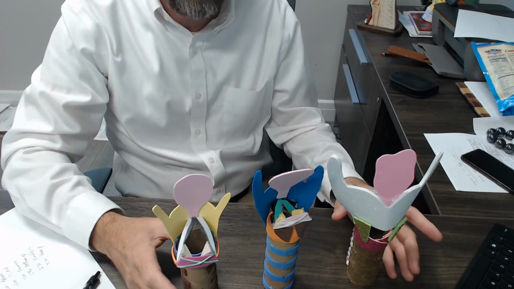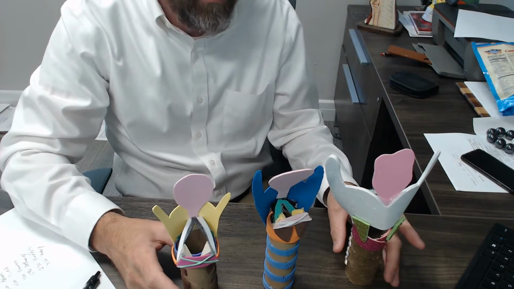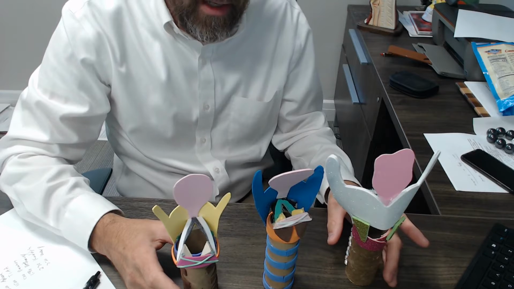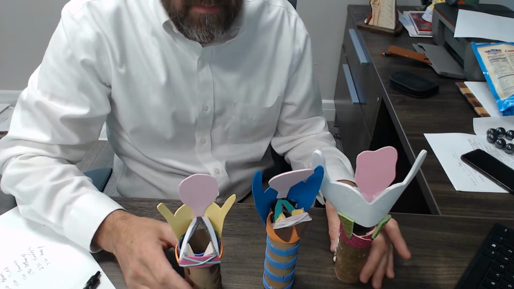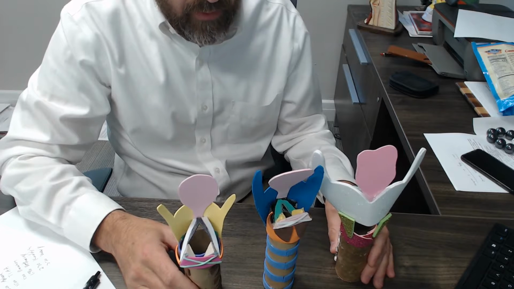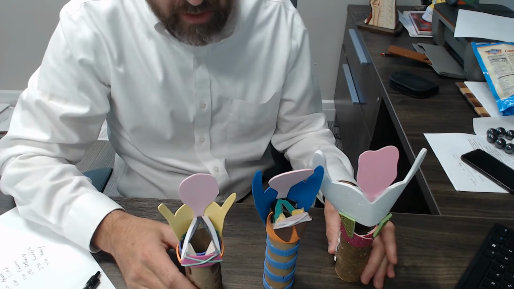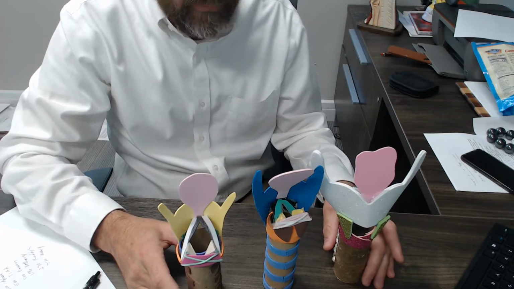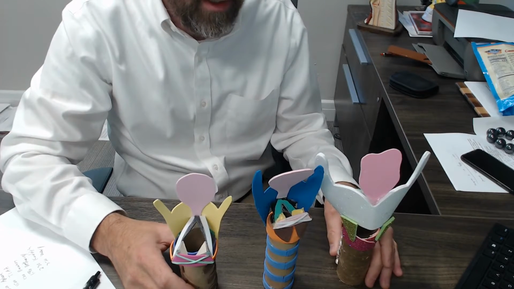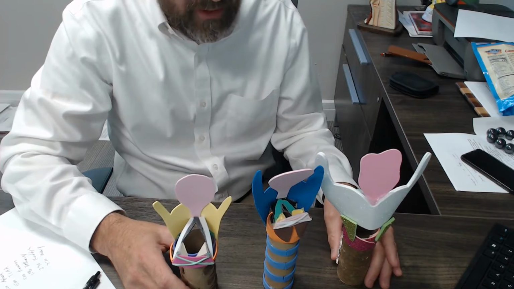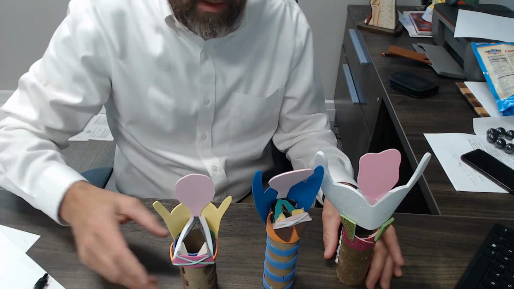Some people make theirs out of clay. I had one year everyone made theirs out of clay, and all of them looked like coffee mugs, but they were still basically correct, so that was fine. I had one year where a lot of students made them out of candy, different kinds of candy, so they were entirely edible. And that was interesting as well.